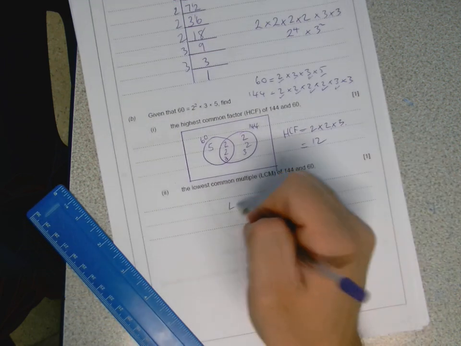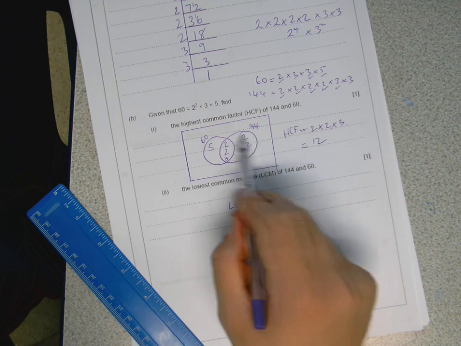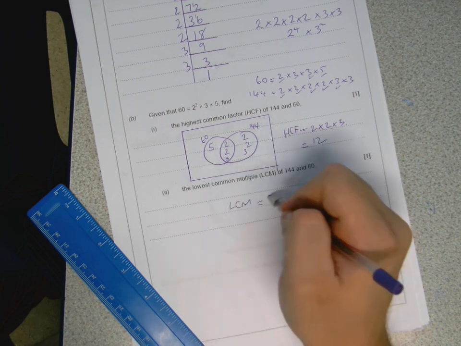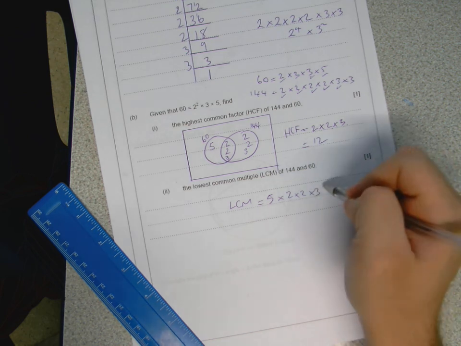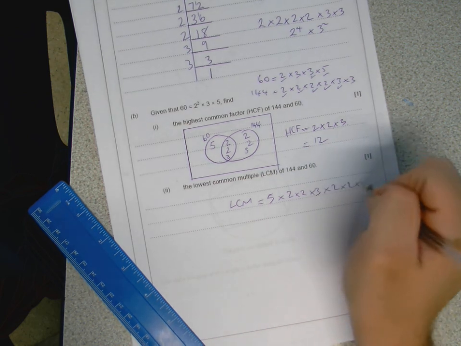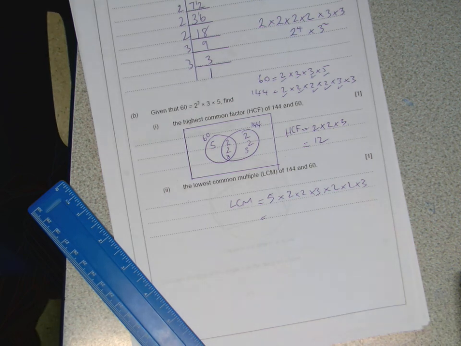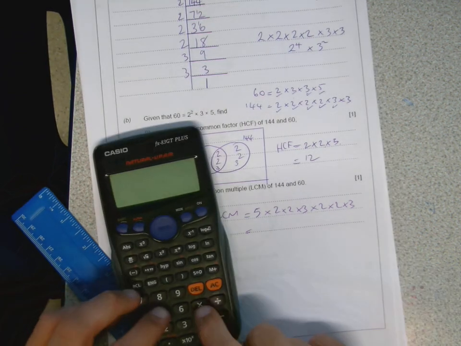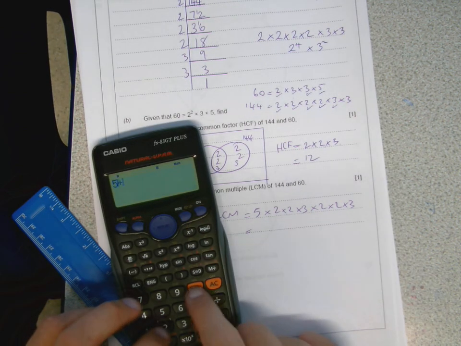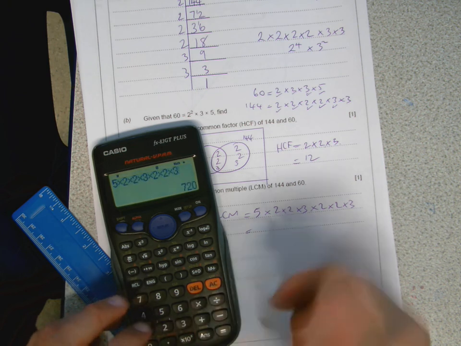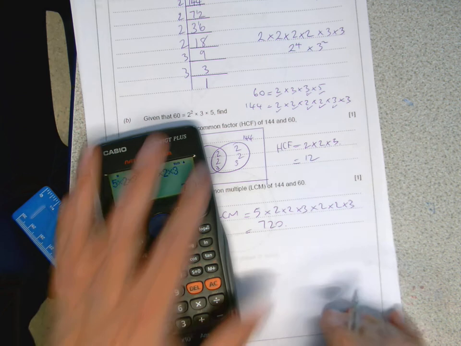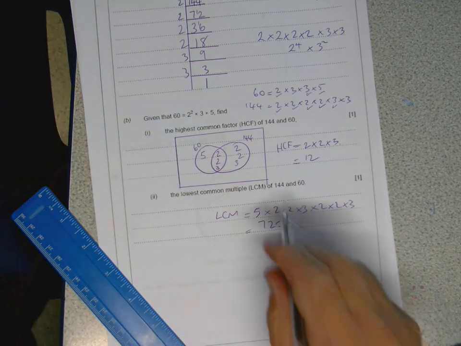To get the lowest common multiple, you multiply all of these together. So 5 times 2 times 2 times 3 times 2 times 2 times 3. You multiply all those values together. Obviously I'm going to use my calculator. We're left with 720. That's the lowest common multiple of those 2.